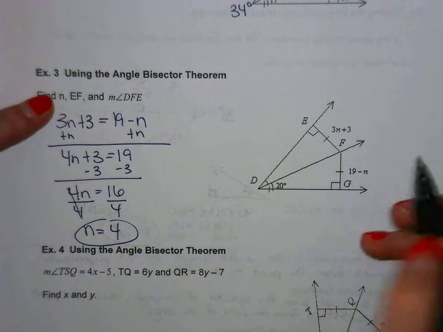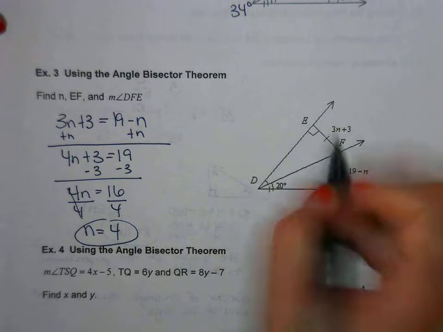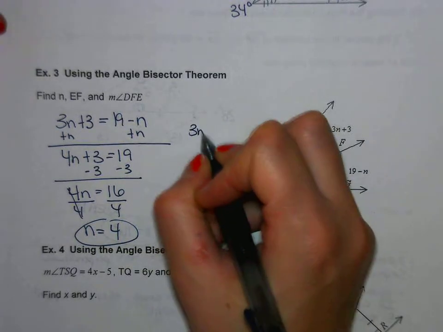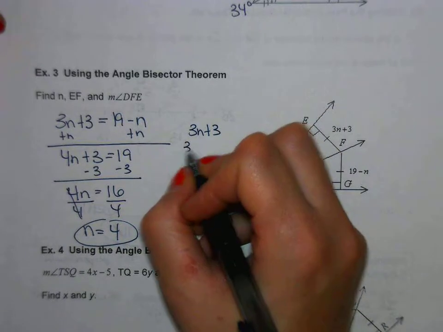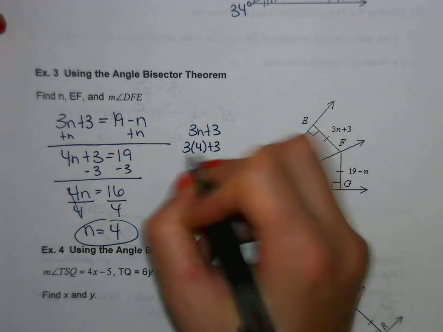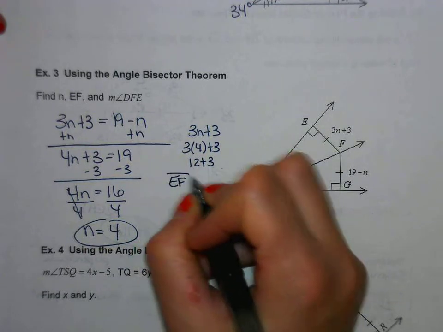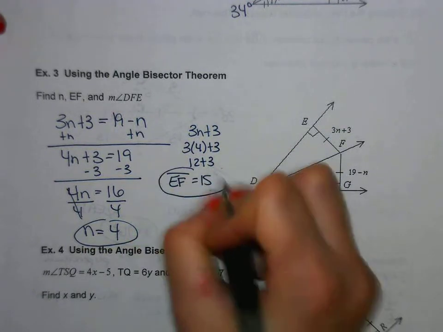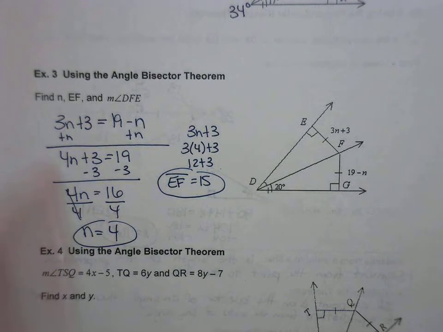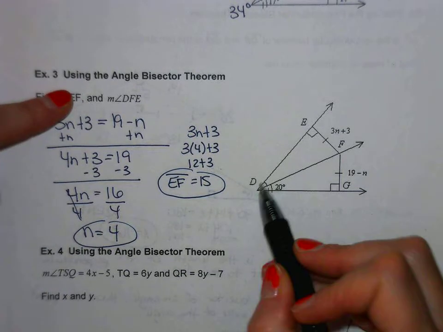So now to find the length of EF. EF, remember, is 3n plus 3. So since we know n is 4, 3 times 4 is 12, plus 3. So the length of EF is 15. Now to find the measure of angle DFE.